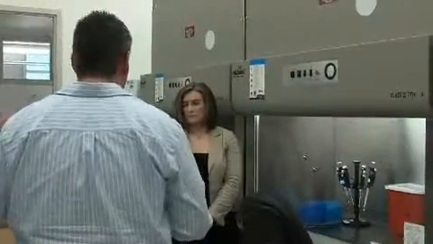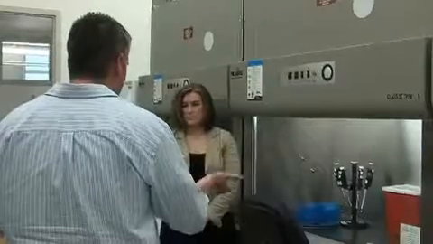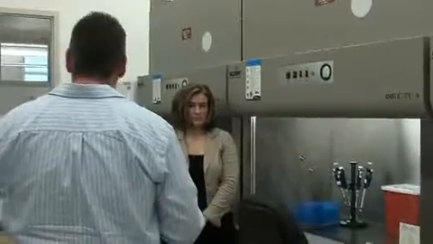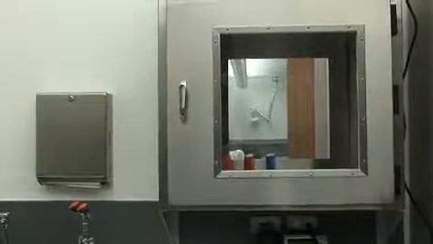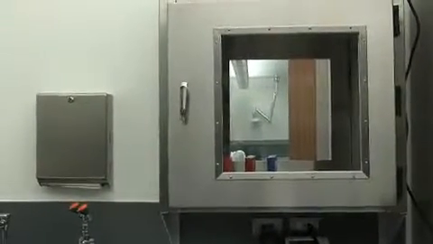And then once they've run those samples, all of the material that's used in here, such as the trays, can be put back through the other pass-through and actually UV. And the UV actually breaks down any DNA that's present in the samples.